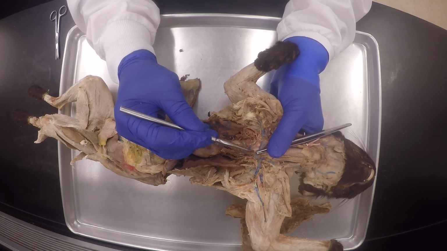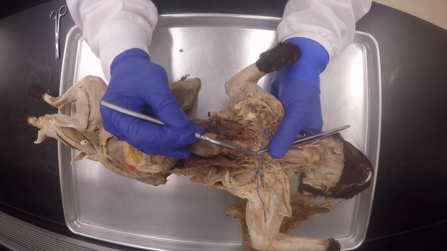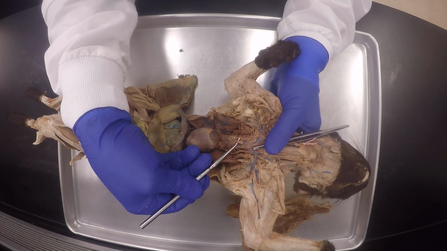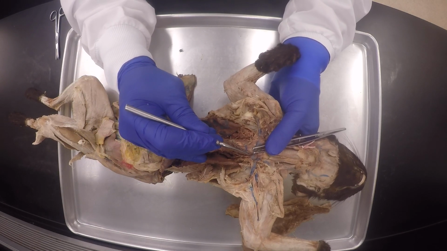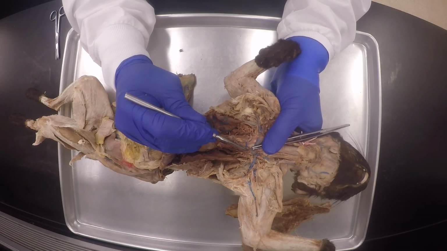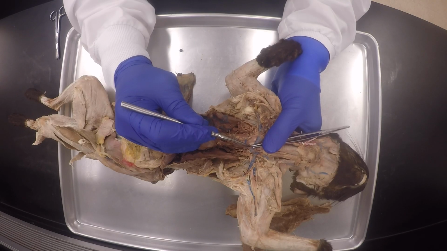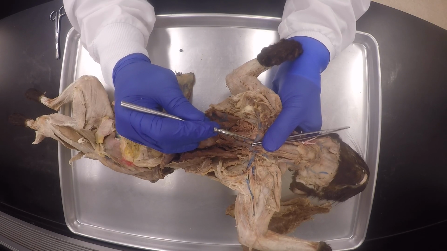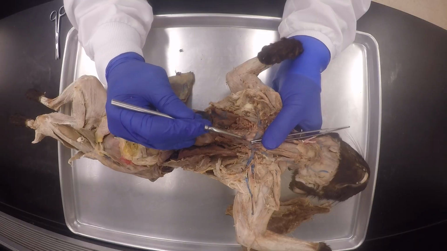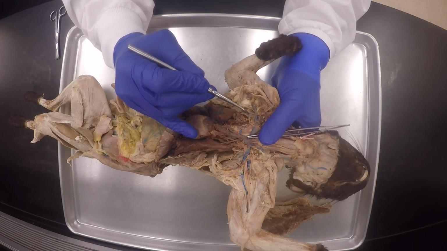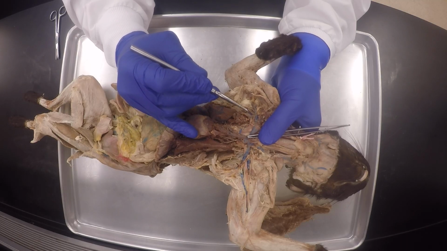So there is the left common carotid, but it's just a branch of the brachiocephalic trunk, which is this one, you see? So there is the branch. I want you to see the branch. So this branch here, common carotid on the left, common carotid on the right, but they're branching from the brachiocephalic trunk. And then there's the subclavian.